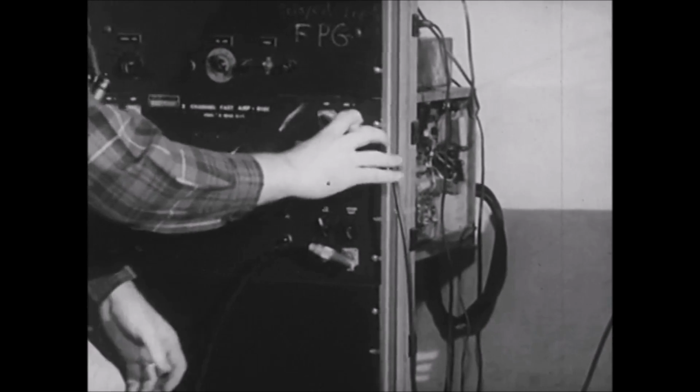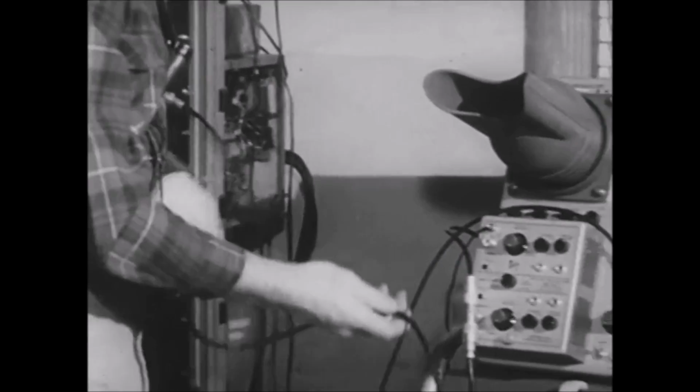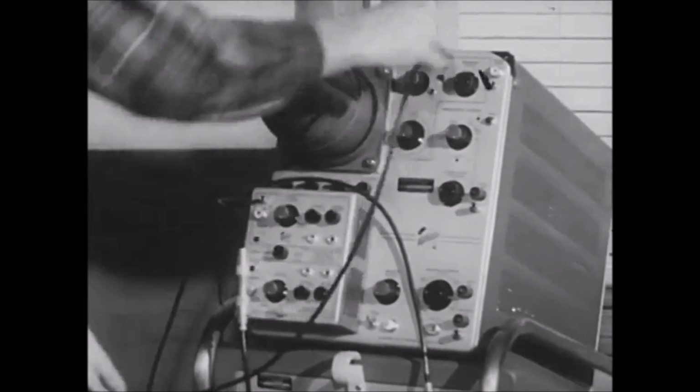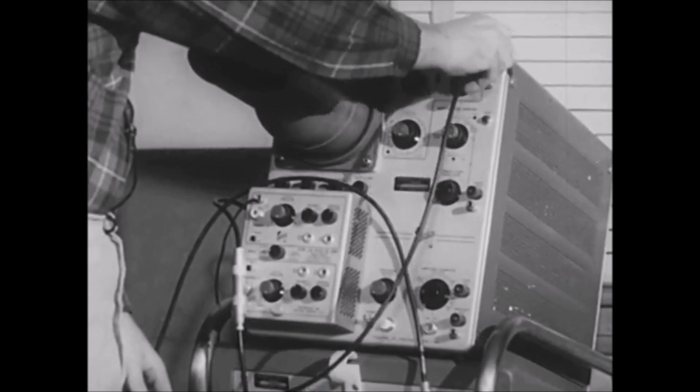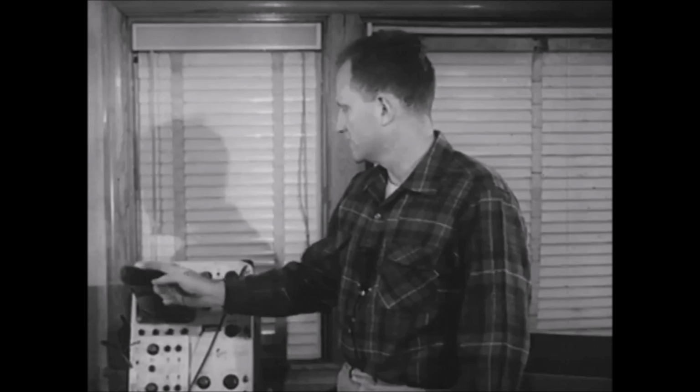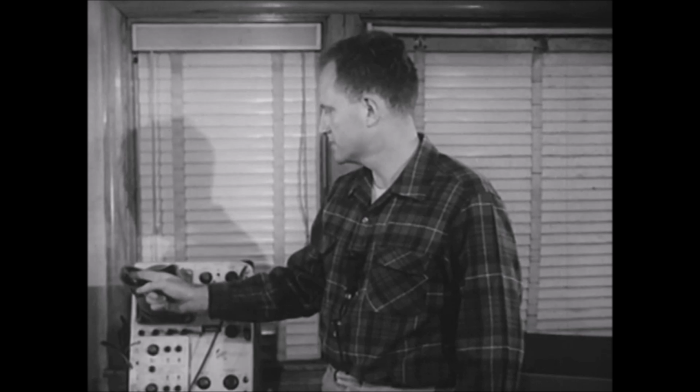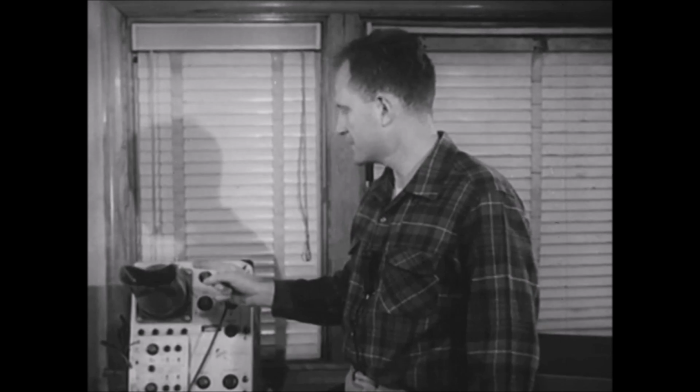I take the output of this amplifier and put it into the trigger of this high-speed oscilloscope. So every time a mu-meson goes through our plastic scintillator and is picked up by the photomultiplier, the electron beam of the oscilloscope starts moving and sweeps very rapidly across the scope face.